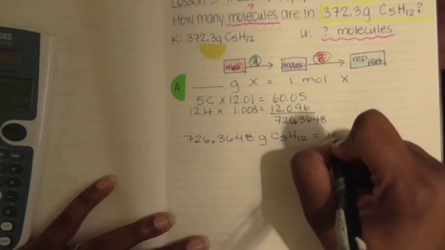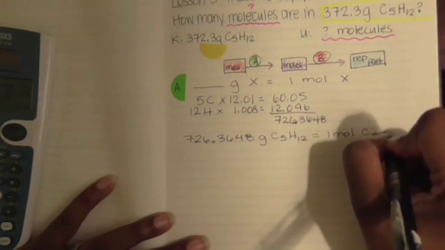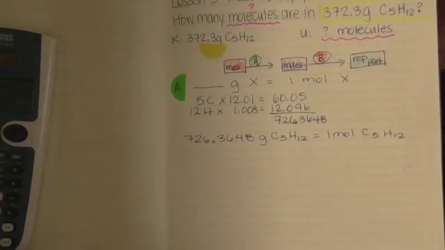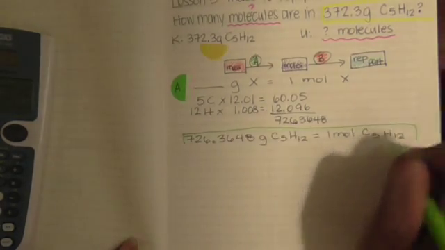Equals 1 mole of C5H12. And I'm just going to put this in green so when the time comes, I know what I'm looking for.